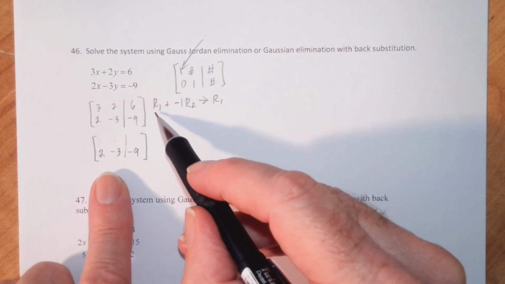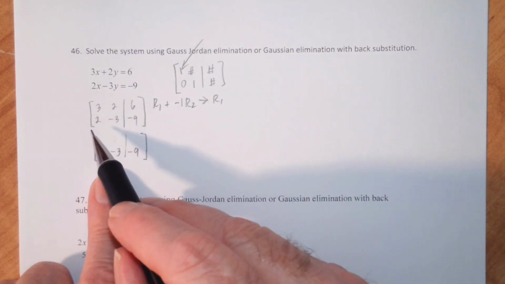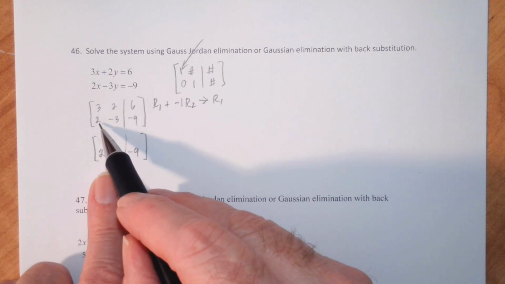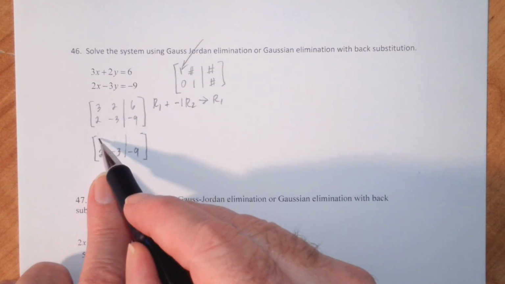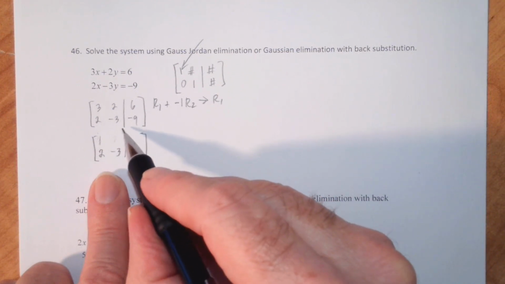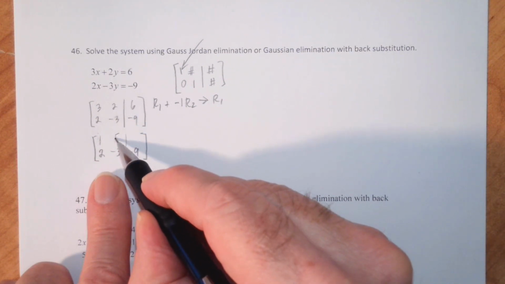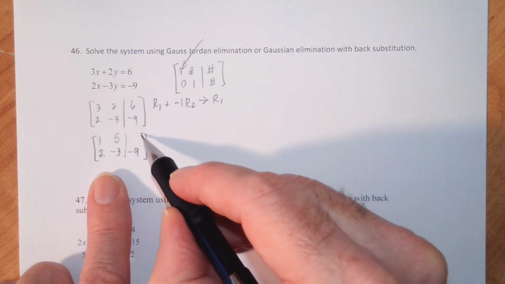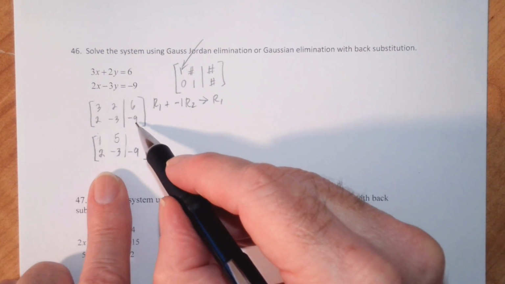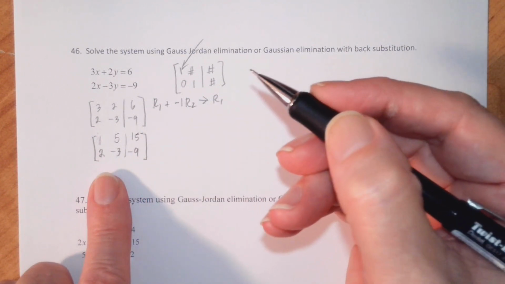So we're doing row 1 plus -1 times row 2. So -1 times 2 is -2 added to 3 gives us the 1 that we wanted. -1 times -3 is 3, and when we add to 2 we get 5. And -1 times -9 is 9, and we add that to 6, we get 15.